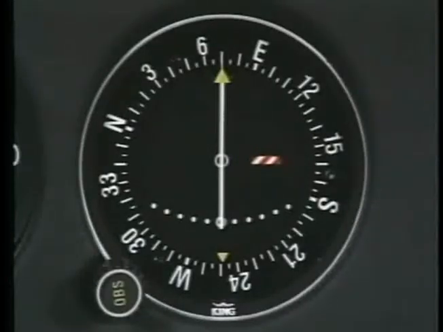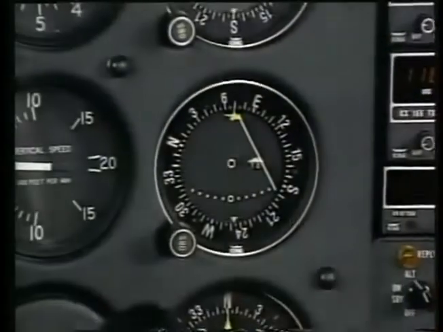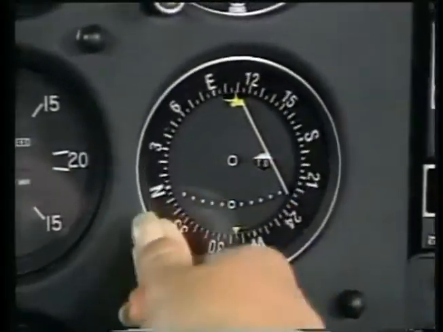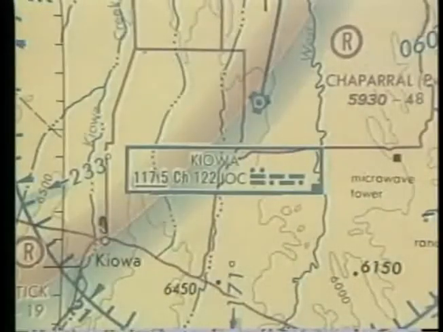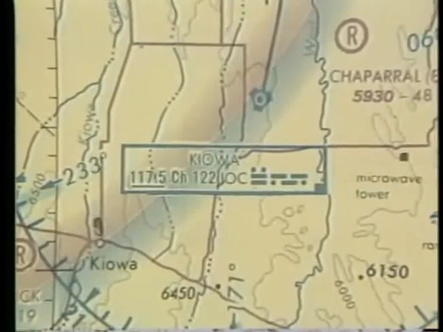When you see an off or nav indication, one of two situations has occurred. Either the signal is too weak to use for navigation, or you have just passed over the station. Now that you have a basic understanding of the VOR components, let's look at how to put them to practical use. The first step is to select and tune in an appropriate facility.